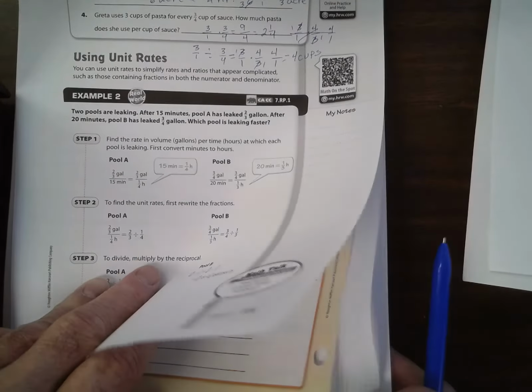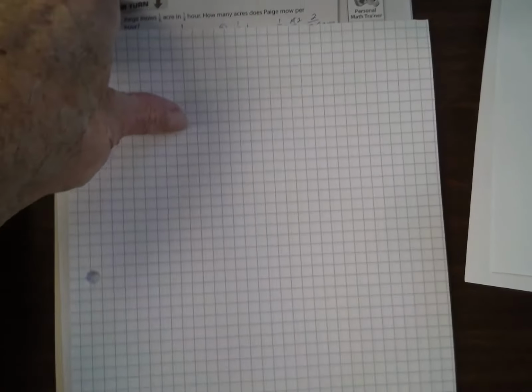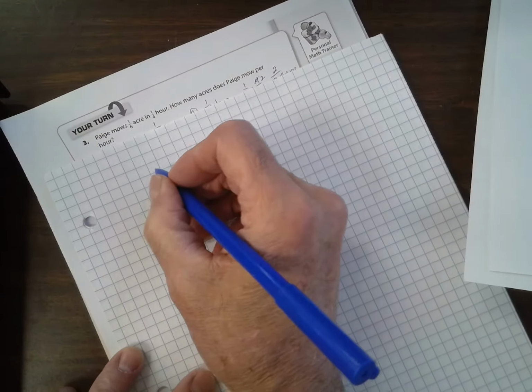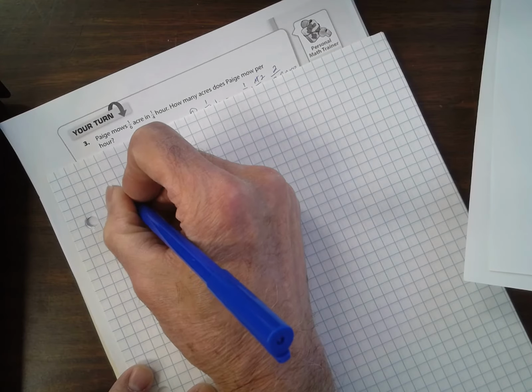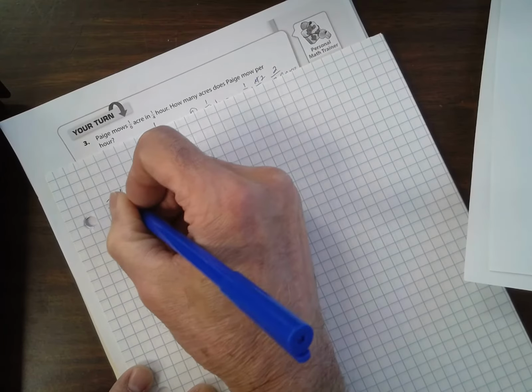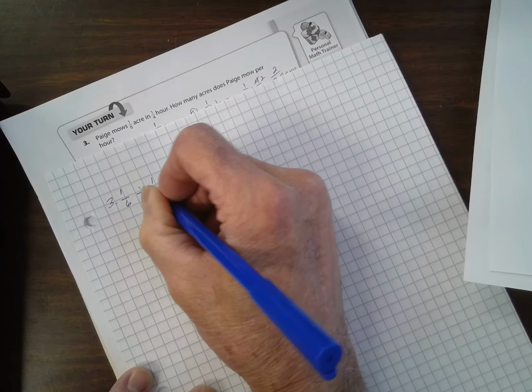So here we have some problems we're going to solve on our graph paper. Paige mows a sixth of an acre in a quarter of an hour. How many acres does Paige mow per hour? So number 3, 1 over 6 divided by 1 over 4.